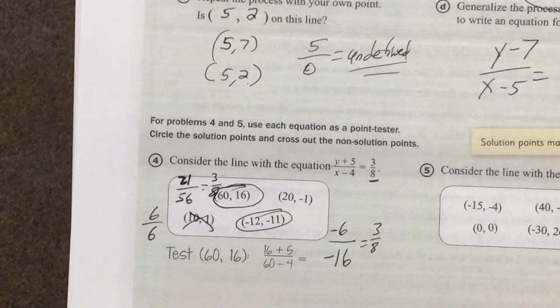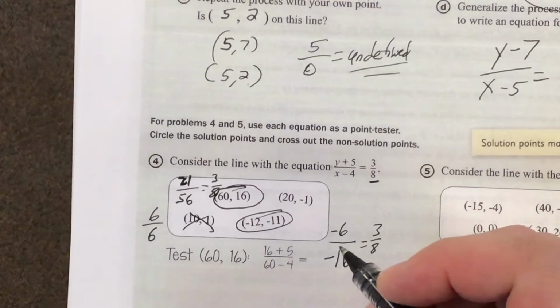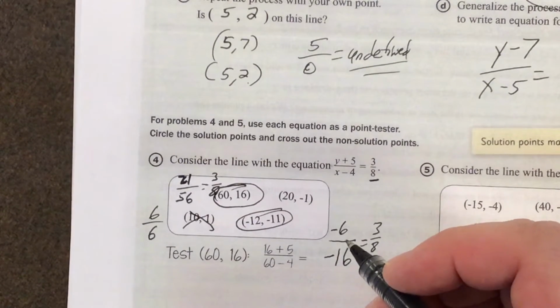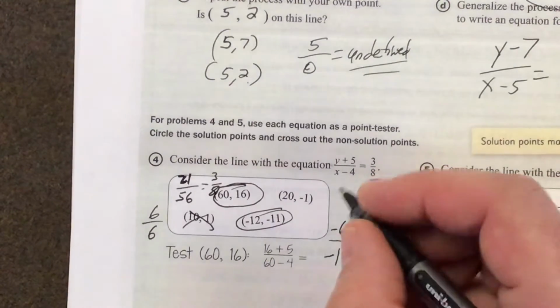Last one to check. Did I change my answer fast enough for it to count? Negative 1 plus 5 is 4.